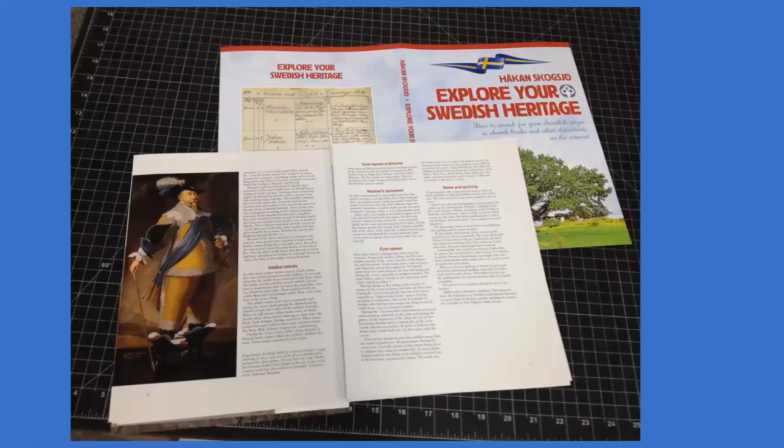Okay, again, I'd like to point out that we now have a book, and there is a chapter on Swedish military research within the book. It's called Explore Your Swedish Heritage. It was written by Håkan Skogsjö. It's now been translated into English.